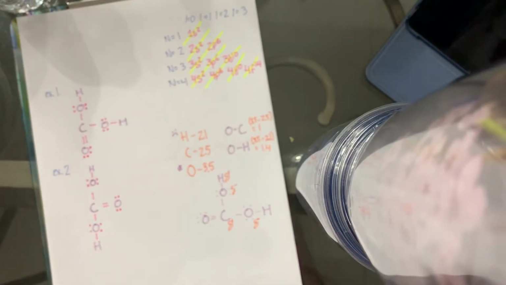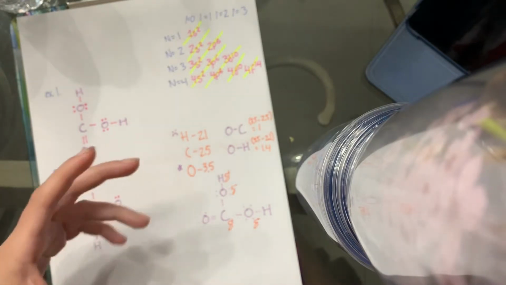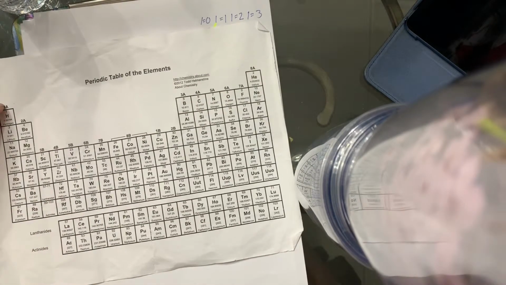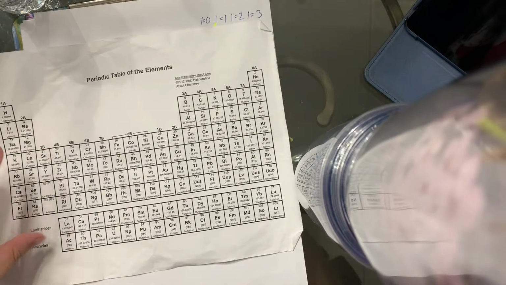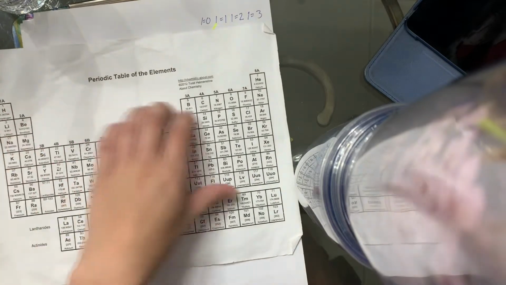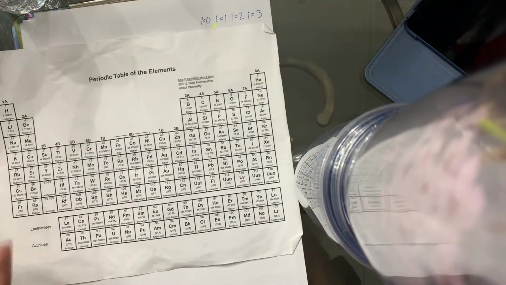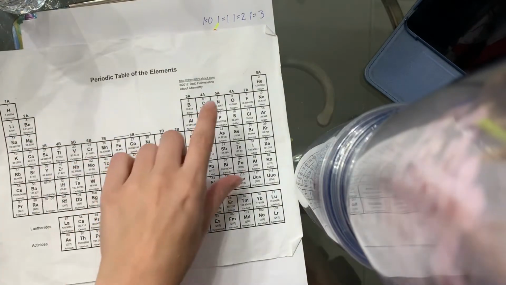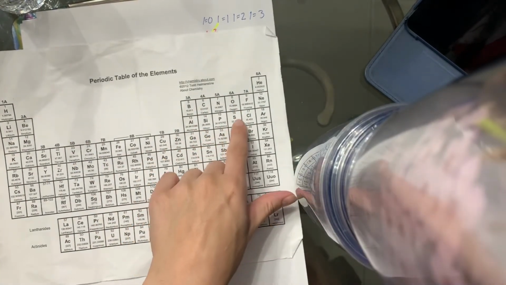So now, moving on, I would like to talk about electronegativity. Electronegativity is how much one element likes another. On the periodic table, the general trend is the lower you go, the less electronegative you get. The more to the right, the more electronegative you get. So just by glancing at the periodic table, you can see that hydrogen compared to carbon and oxygen is going to be the least, and oxygen, because it's more far right, is going to be the most.